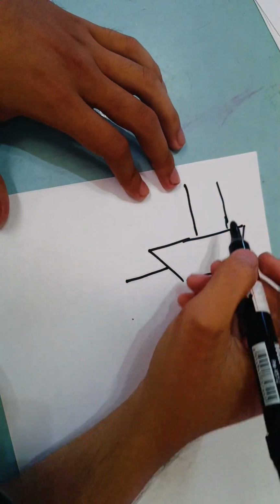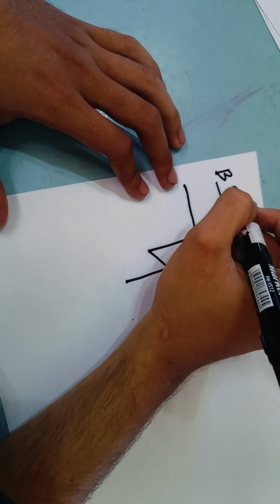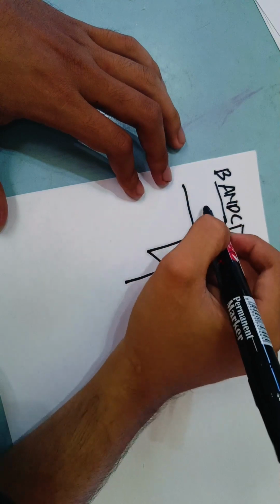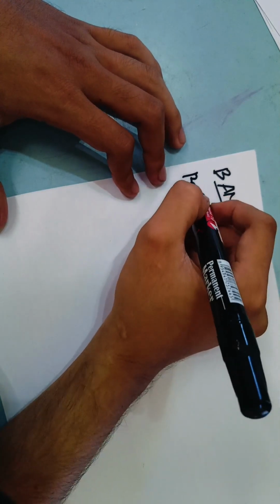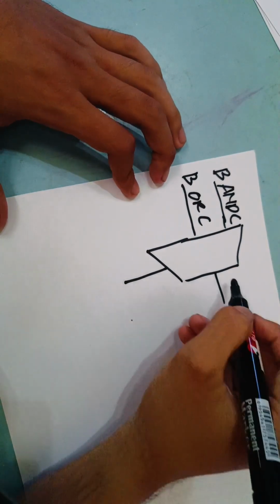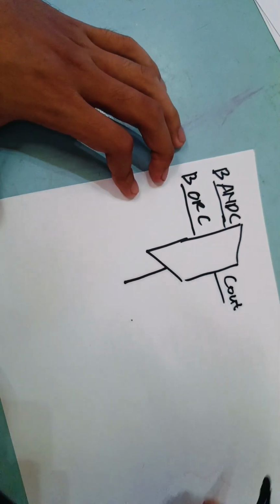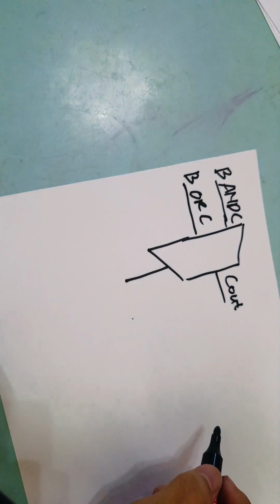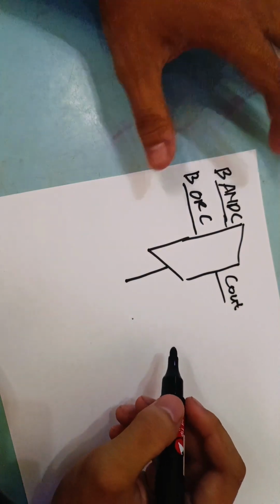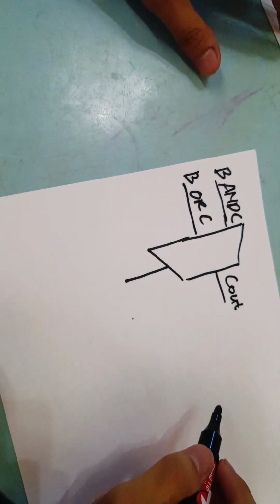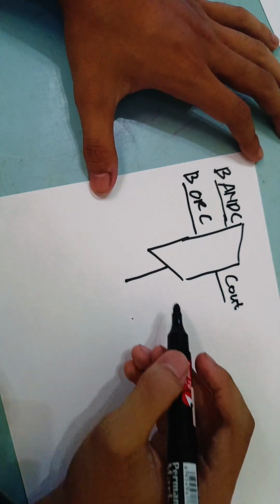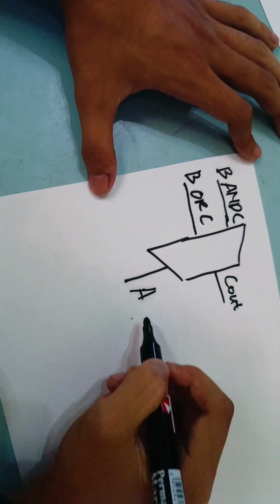The first input will be B and Cin, and the second input will be B or Cin, and the output will be Cout. So the selector, as we said earlier, we will use the A or W3 as the focus point. So this will be A or W3.